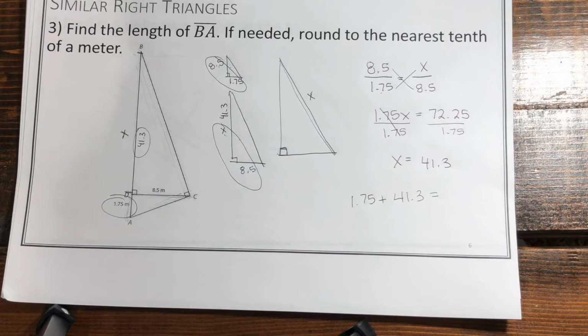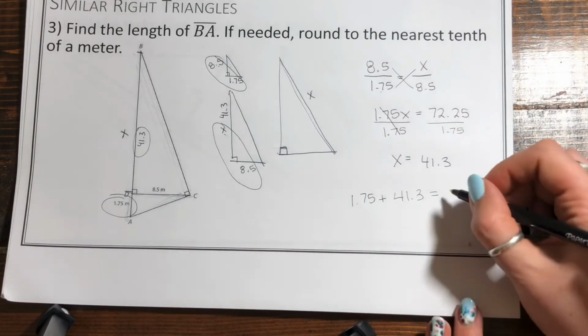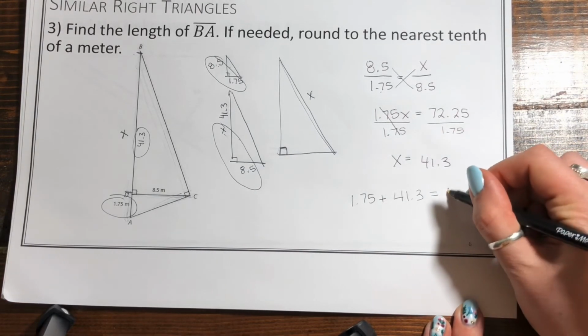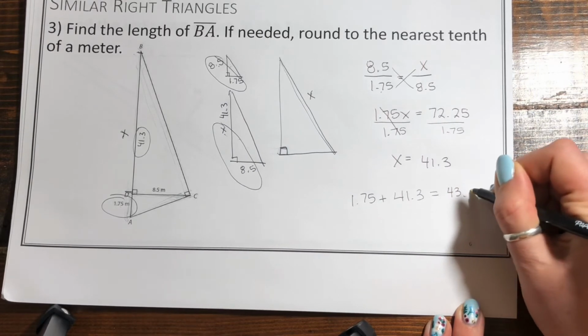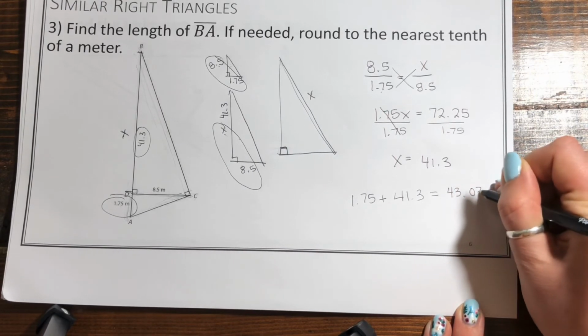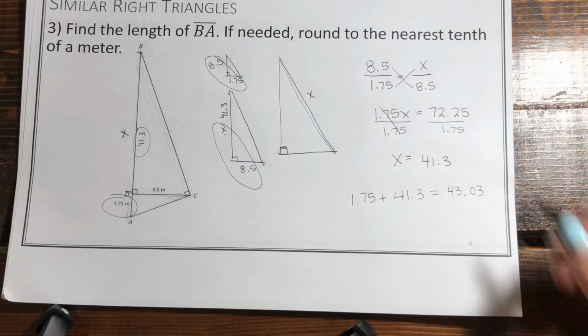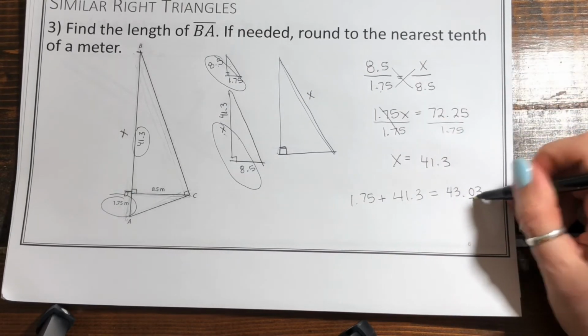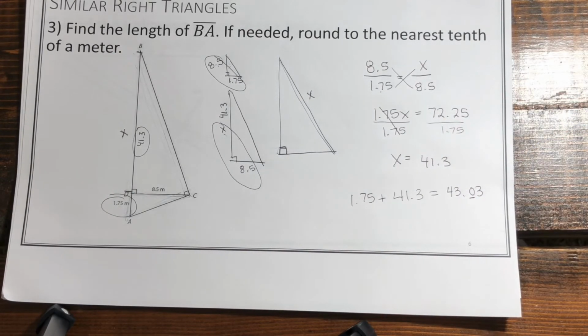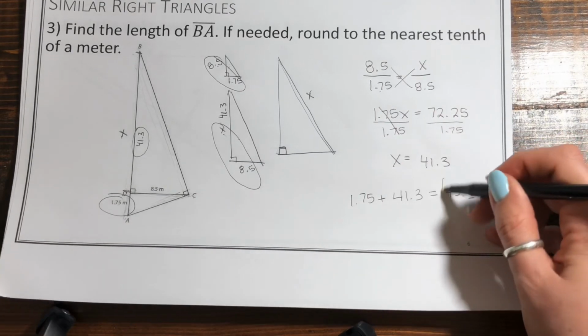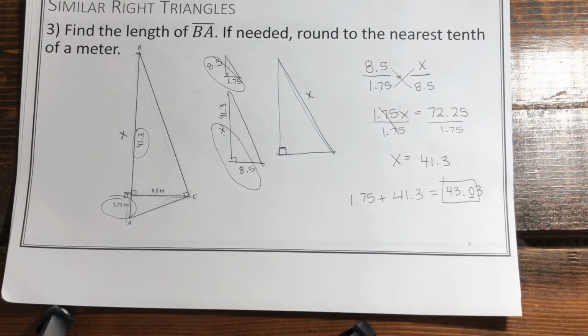So that gives our missing side as equal to 43.05, which, since they just said to round to the nearest tenth, we would just round to the 0 place there. So that would be your answer, which is 43.0.